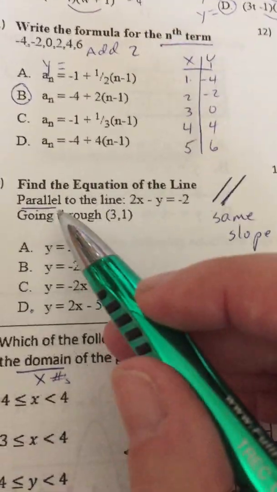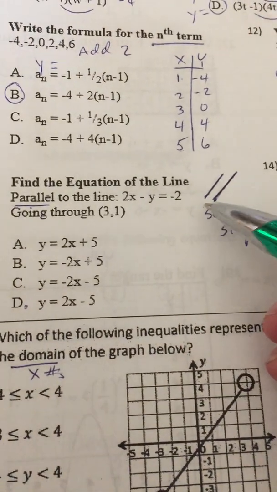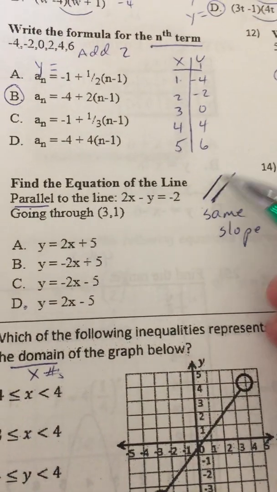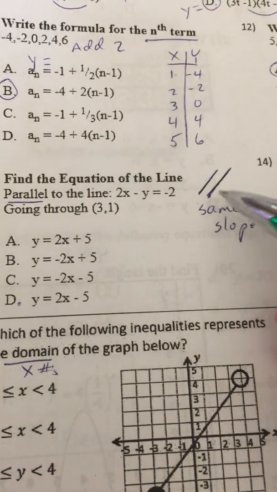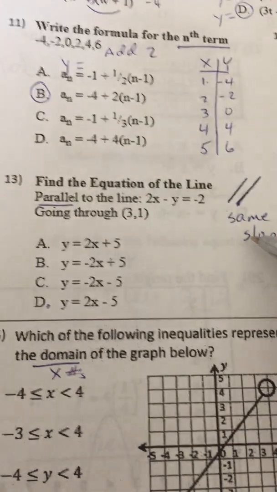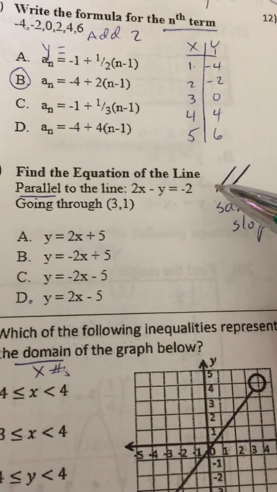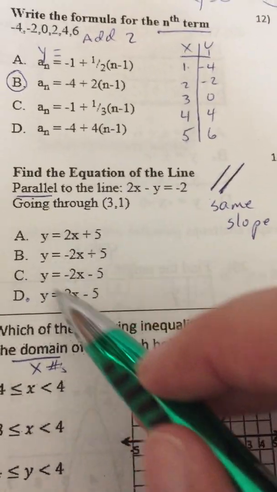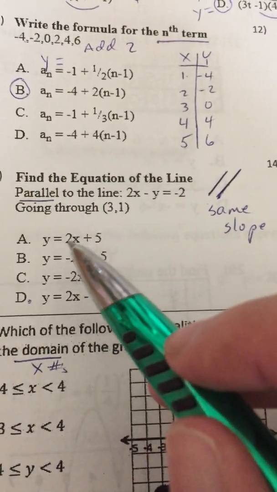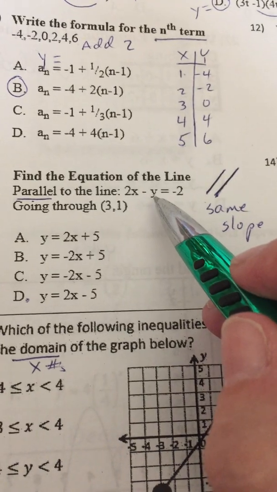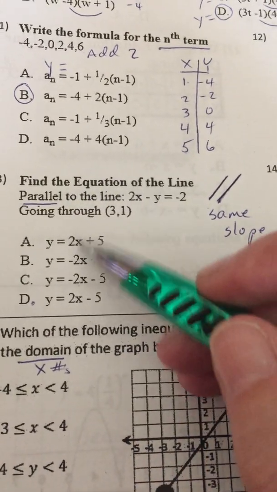Find the equation of a line parallel to this line. Now remember, parallel lines are like railroad tracks. If this one has a slope of 4, this one has a slope of 4. They have the same slopes. So this is a tricky way for them to give us the slope in kind of a backhanded way. I want the equation down here that is a line that's parallel to this line. So I just need to know the slope of this one so I can see the slope down here.